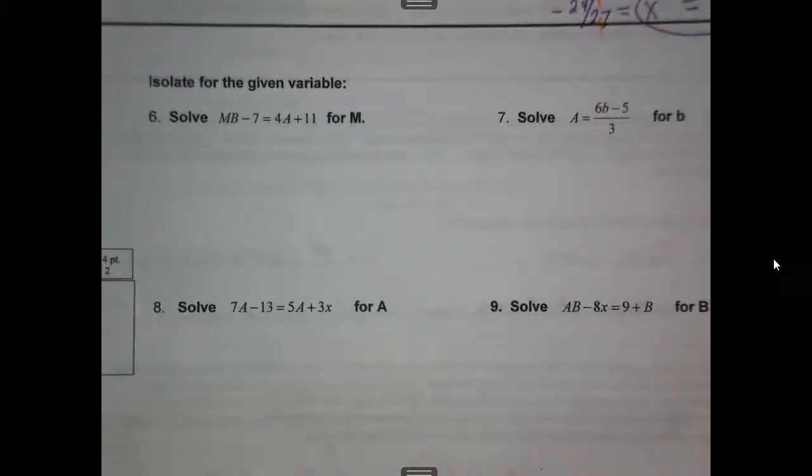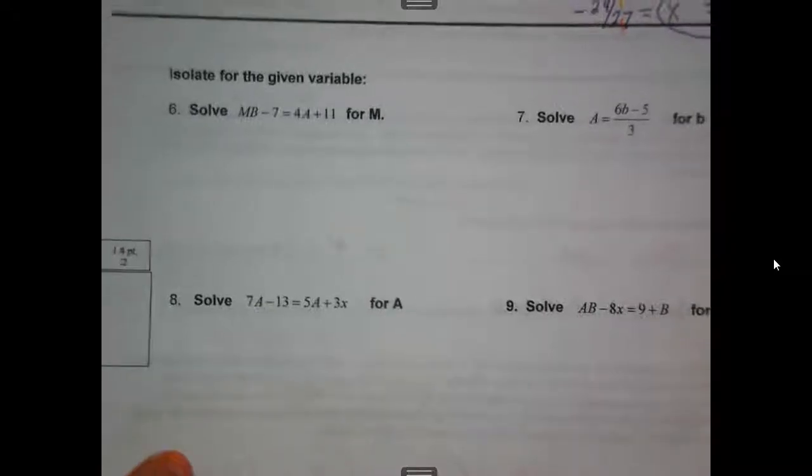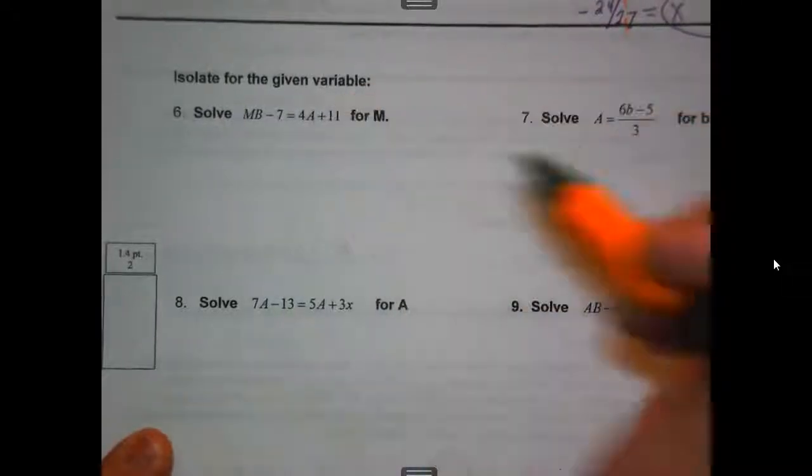All right, what number was I at? Isolating the variables. I'm assuming there's going to be quite a few people that do this section retake it, right? So I'm going to do all of them. All right, number 6.